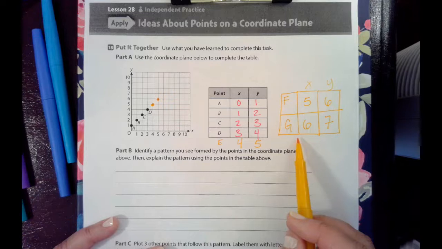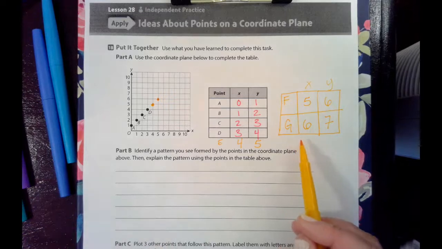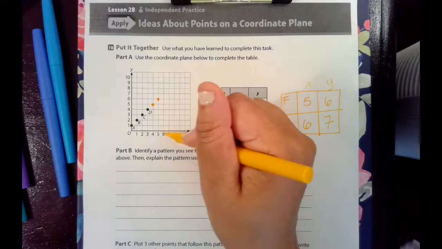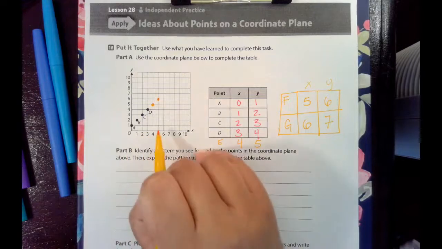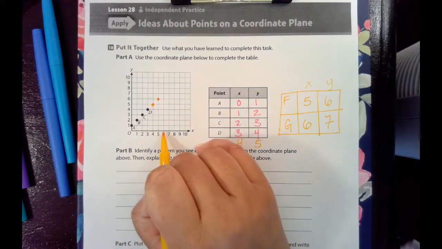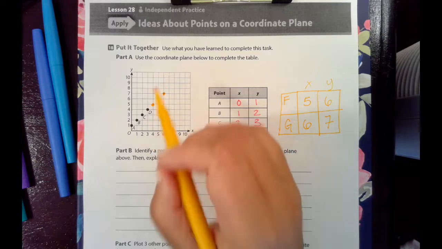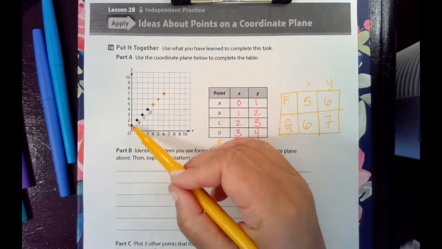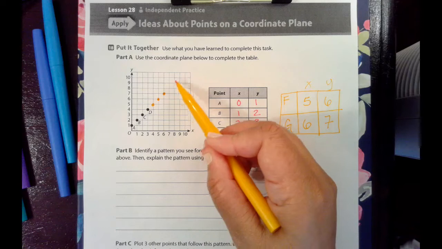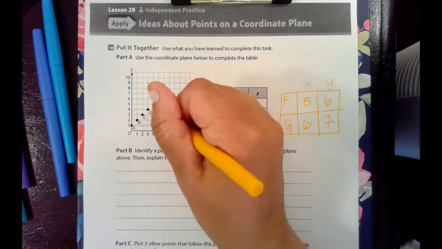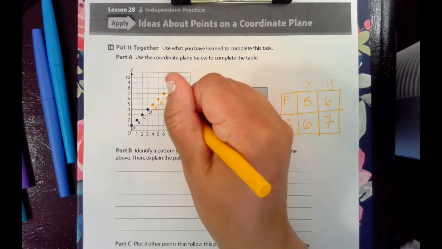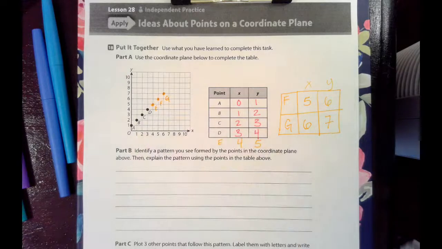G, over 6, and then up 7. So we're going to go over 6 on the x-axis, and then go up 7. So the next 3 points, look at that. We just keep on going in this line straight up. Let's label them so we know. Okay.